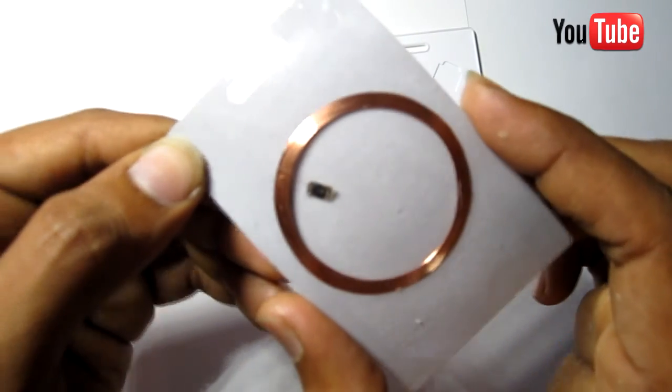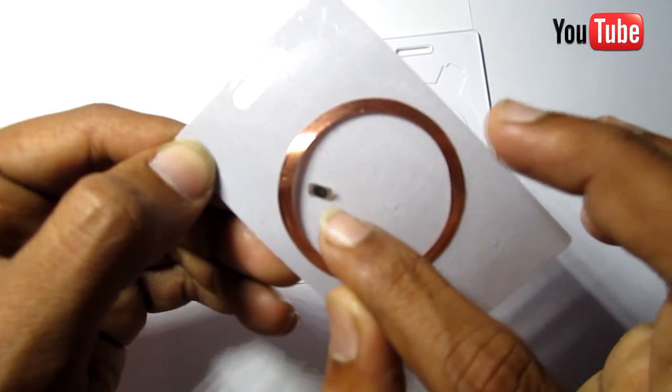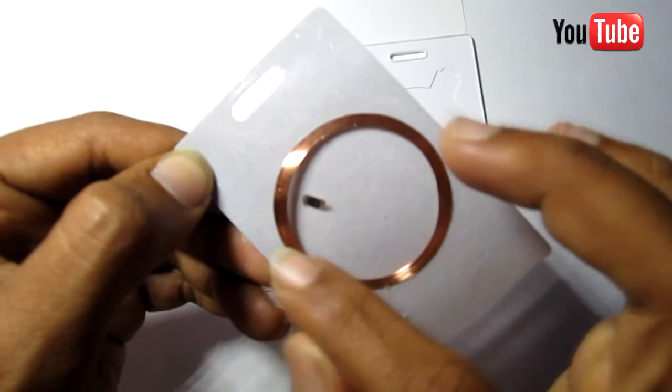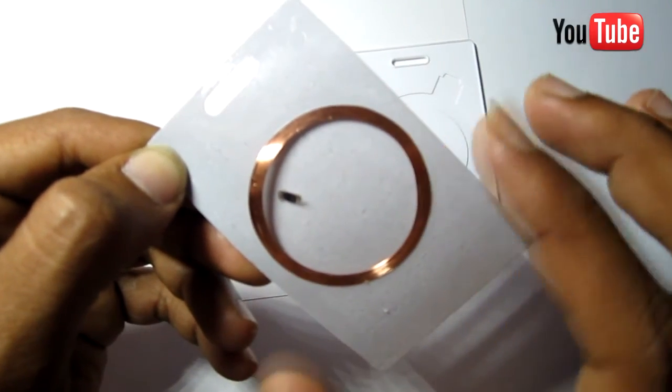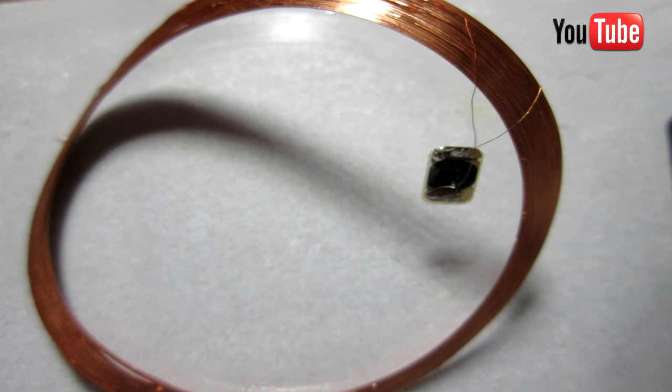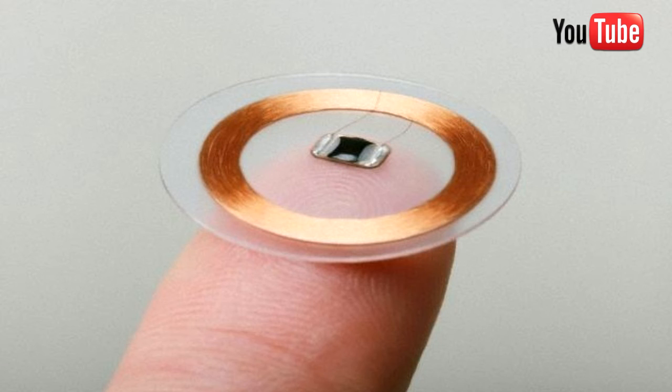This is called a microprocessor, or otherwise a SoC, which refers to system on chip. The programming data are stored in it. Depending upon the program, it will operate.